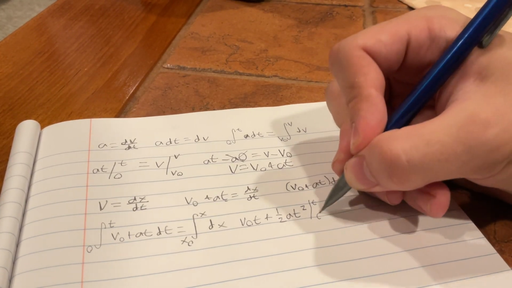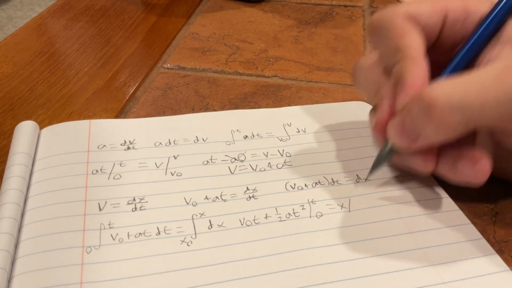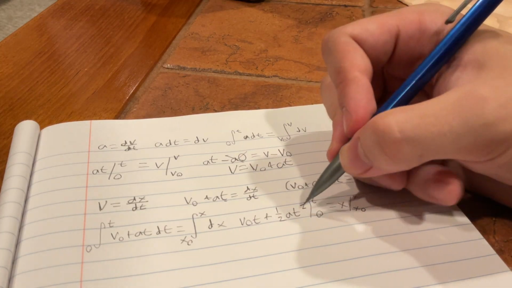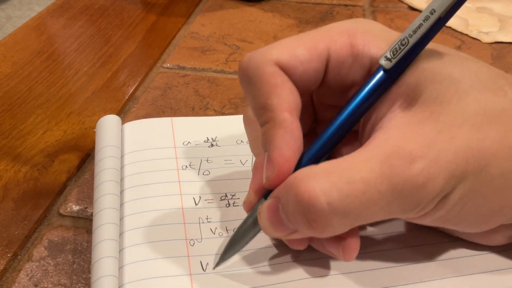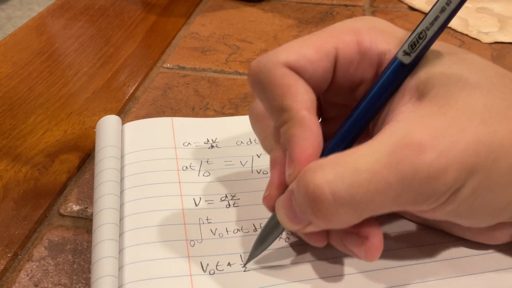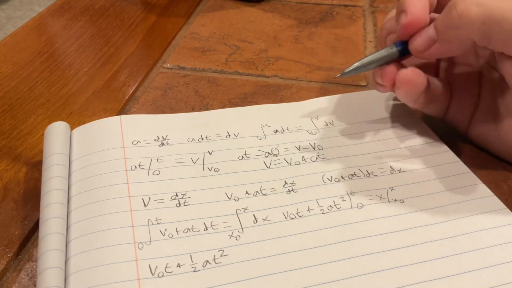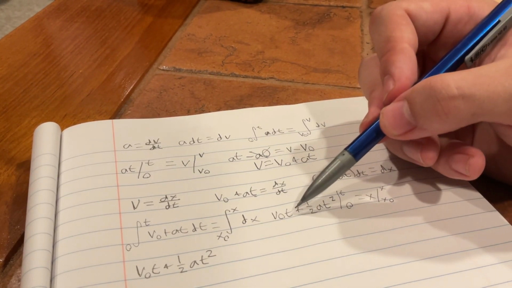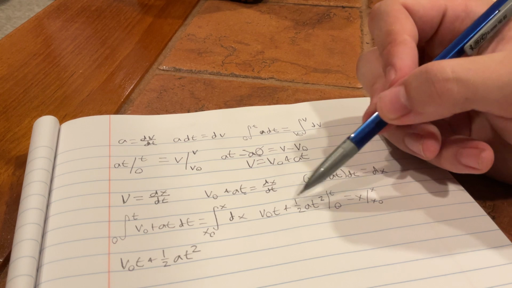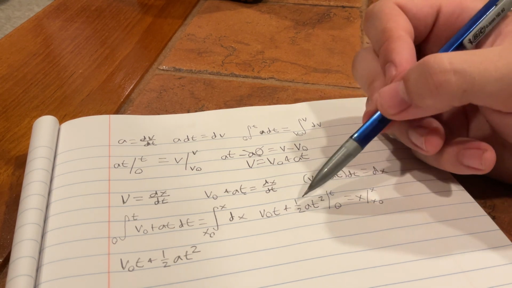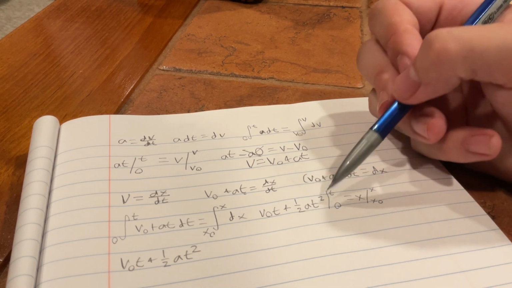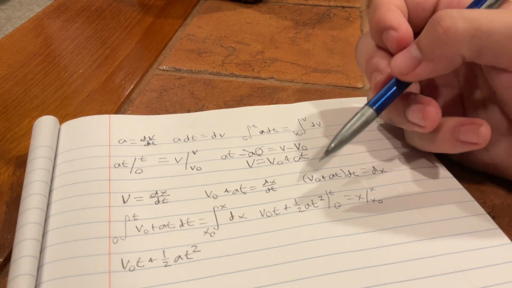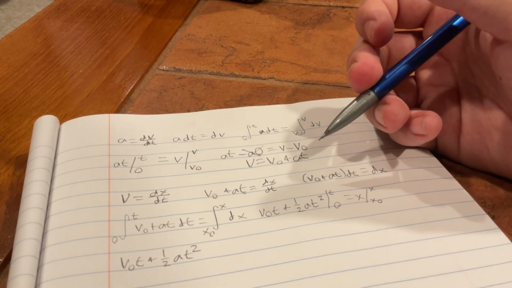From t to 0 equals x from x final to x initial. Plugging in our values, v naught t plus 1/2 at squared. If we continue plugging in the zeros and subtracting those, we realize v naught times 0 equals 0, and 1/2 times a times 0 is also 0. So that entire subtraction piece is simply 0, so we don't have to do it, because subtracting by 0 does nothing.